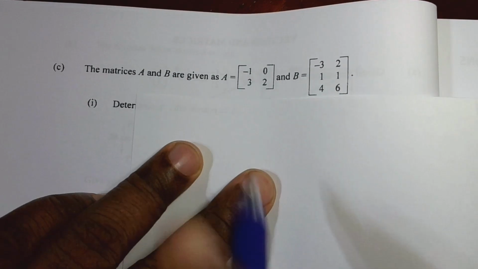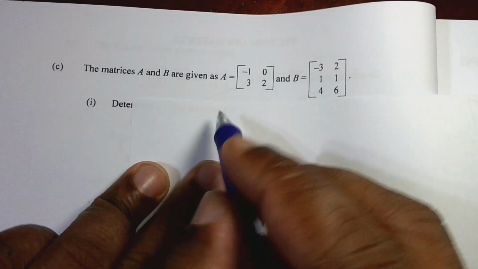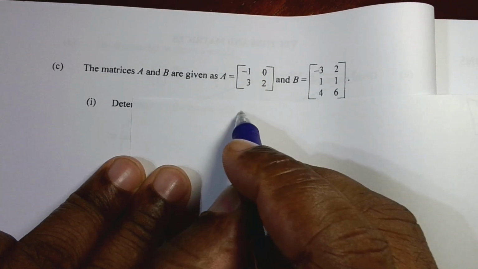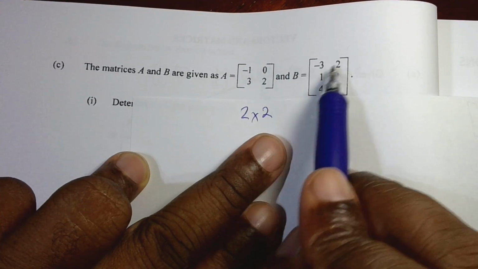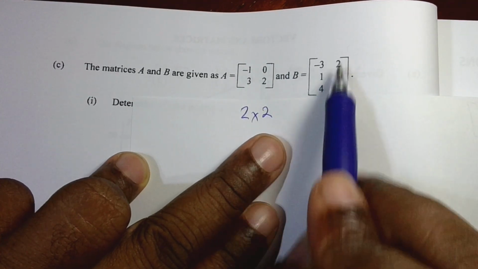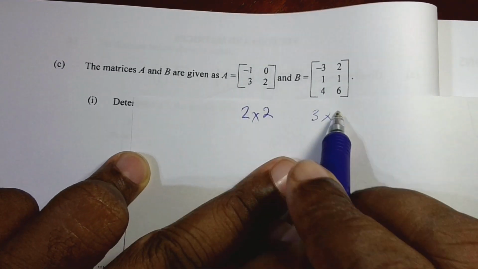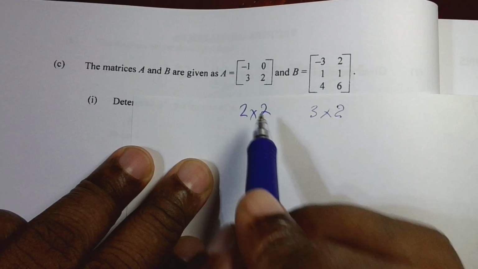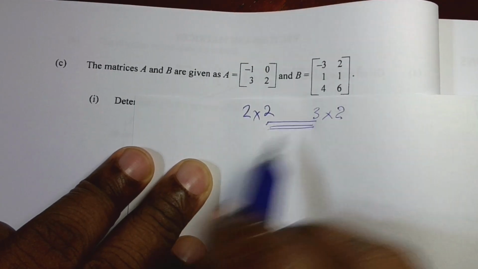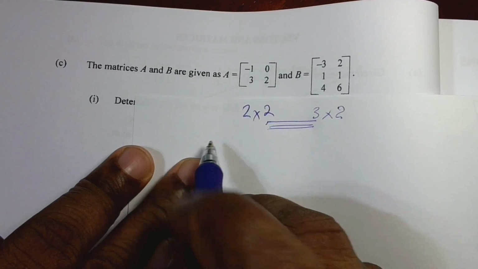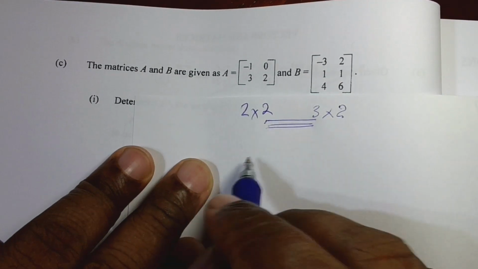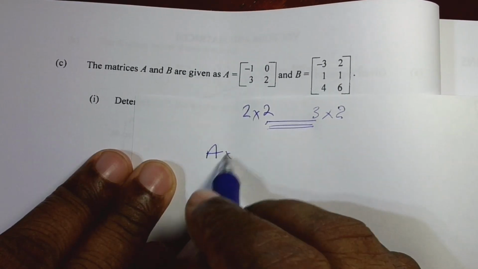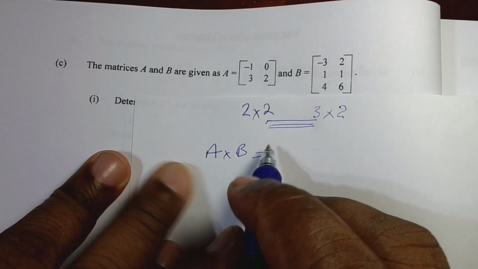What we're seeing here is that matrix A, in terms of the order, has 2 rows and 2 columns. So it's a 2 by 2 matrix. Matrix B, on the other hand, has 1, 2, 3 rows and 2 columns. So it's 3 in terms of the rows by 2 in terms of the columns. If these two inner numbers are not the same, it's not possible to multiply the matrices. Since matrix A is 2 by 2 and matrix B is 3 by 2, it's not possible to multiply matrix A by matrix B.